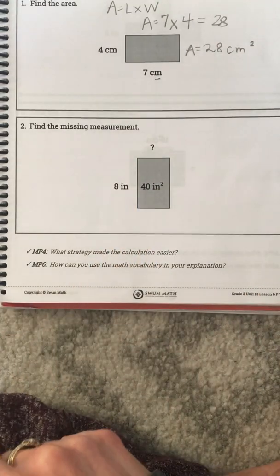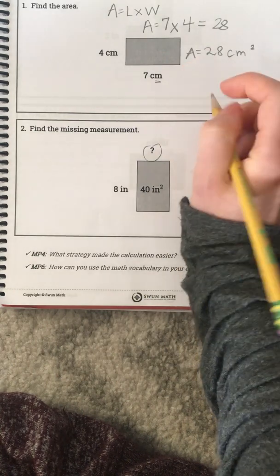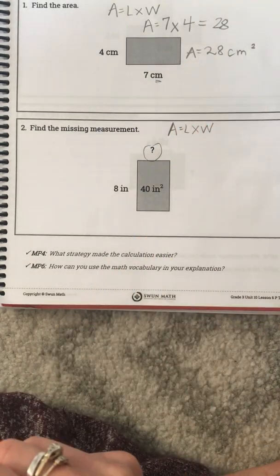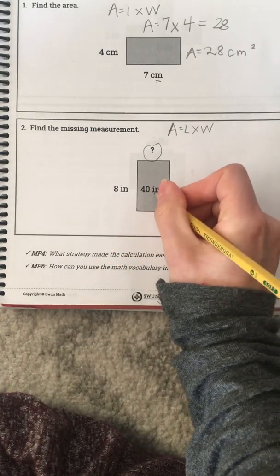Number 2, find the missing measurement. So we're missing something here. So let's rewrite our formula. Area equals length times width. Okay, so now we have the area. We know what the area is.